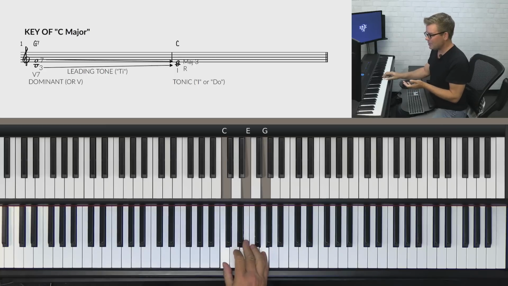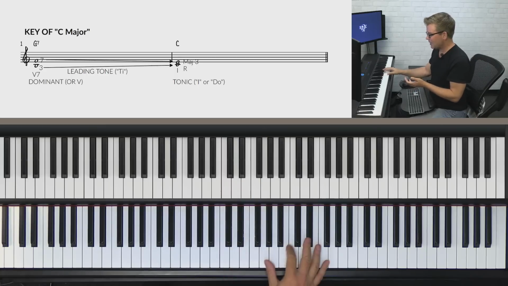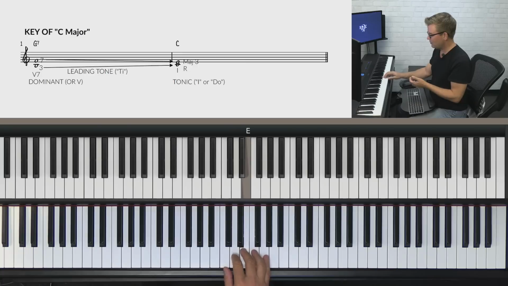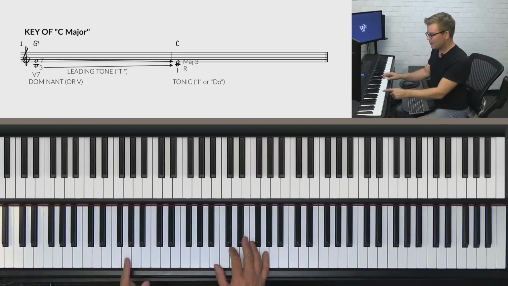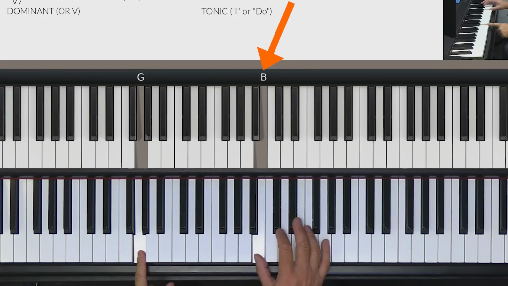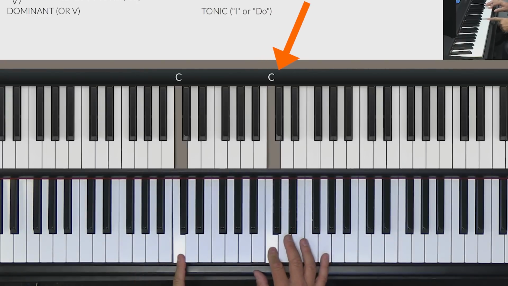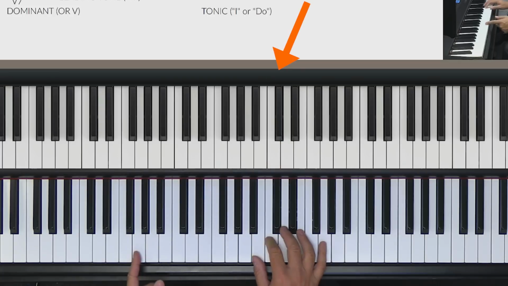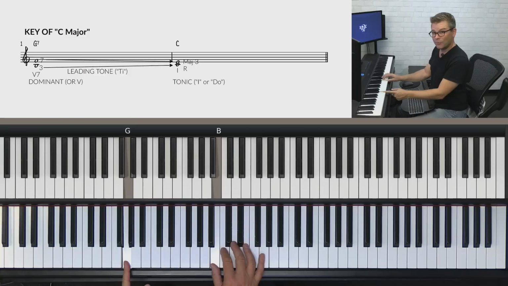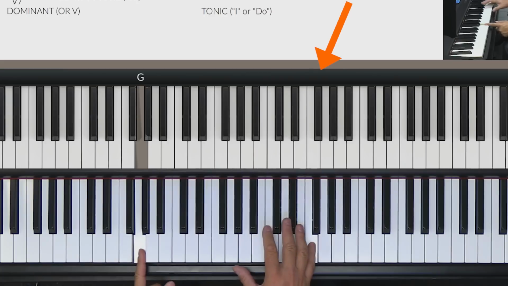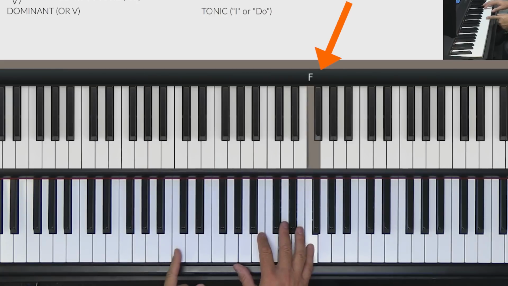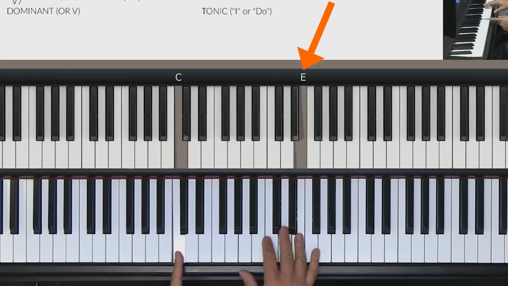In the key of C major, the V chord is a G7, right? 1, 2, 3, 4, 5, G7. And if we just look at the 7th and the 3rd of a G7, the 3rd resolves to the tonic, or the I chord. This is also called the leading tone, or if we're talking about solfege, that's Ti to Do. Notice also how the 7th of the G7 resolves to the 3rd of the C major chord.